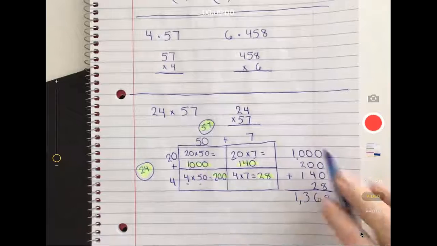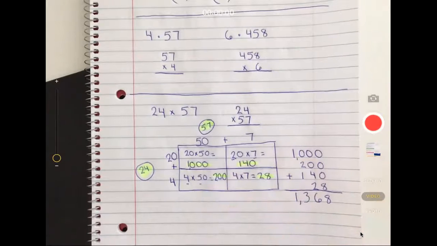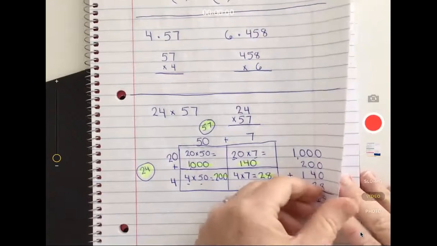1,368 is what I got when I did it all together. I broke it up, and that is a 2 by 2 using an area model. So exciting. Place value sections. I really like that one. We're going to do one more, and then that's going to be it for this little lesson. Okay?